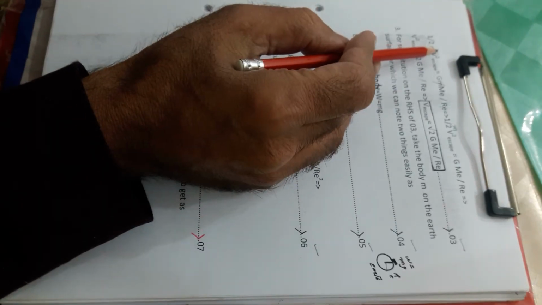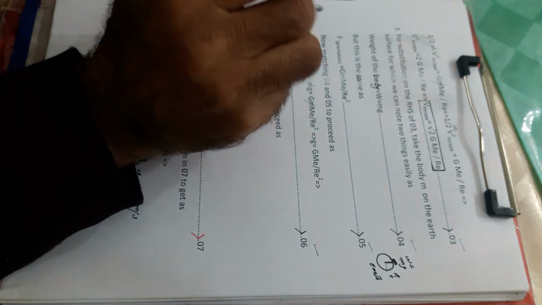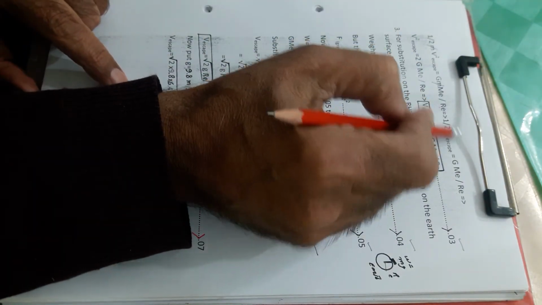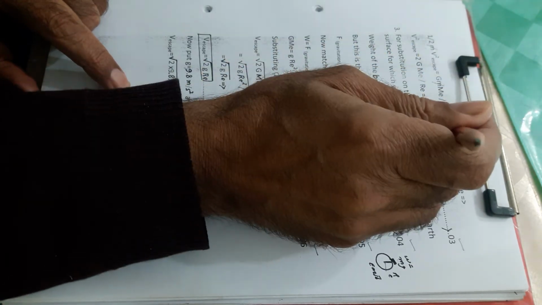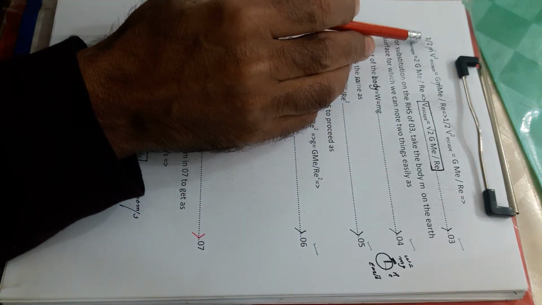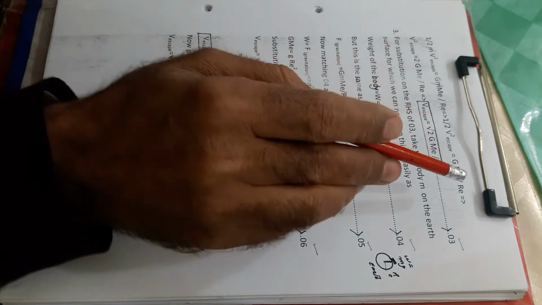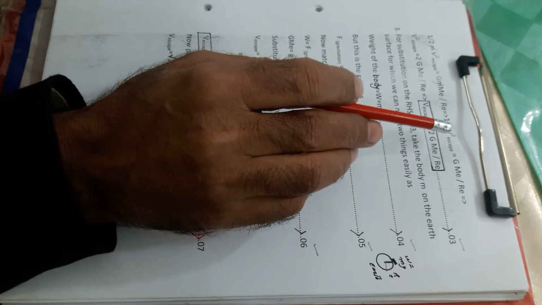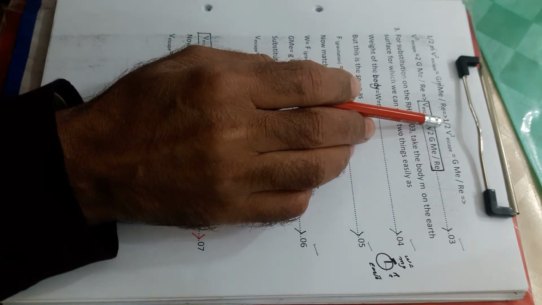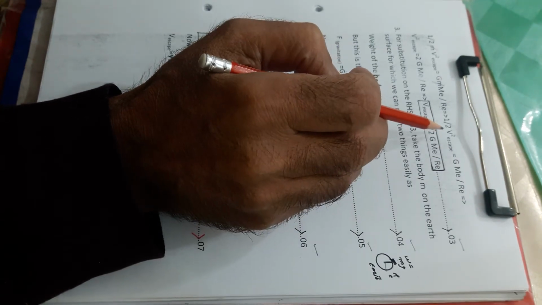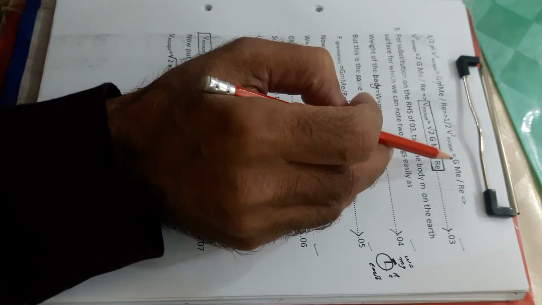So small m and small m, the masses are there, so the masses will be cancelled. When they are cancelled, we have this expression: v² escape divided by 2 is equal to GM_e, m has been cancelled, divided by r_e. As we are interested in escape velocity, this 2 in the denominator is shifted to the right hand side so that it will be multiplied.